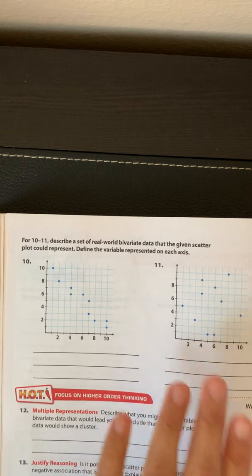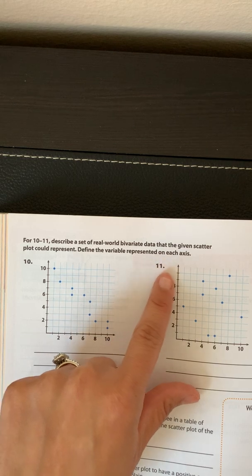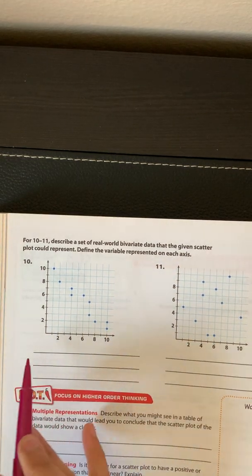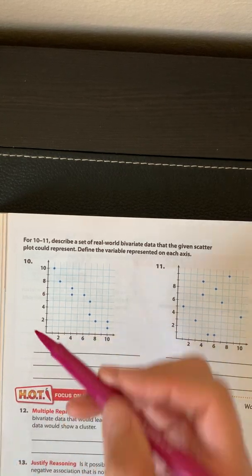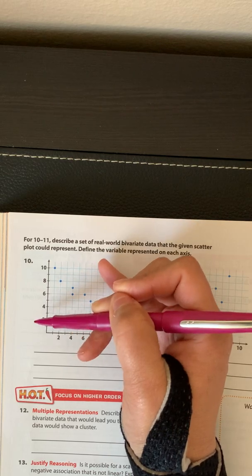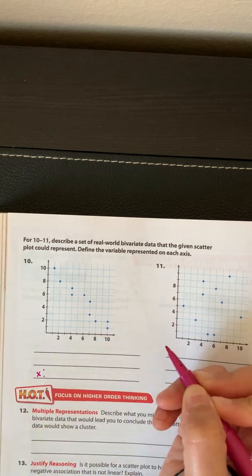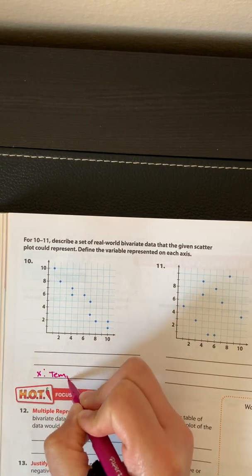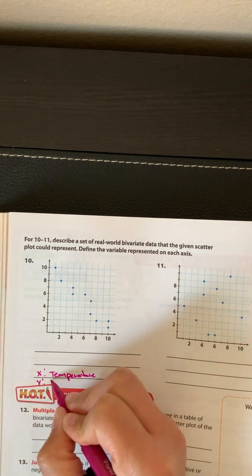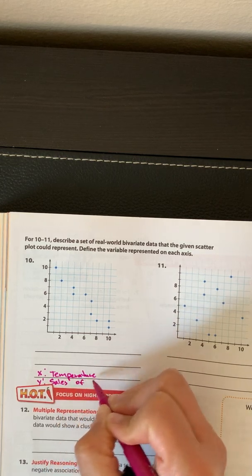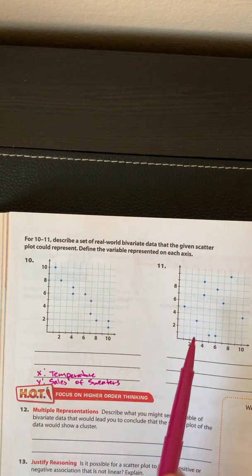And when it's asking you to make your own real-world bivariate data, it's also asking you to define the variable represented on each axis. So after you label it, you can't take mine. I already used temperature and sweater sales. You're going to have to list the X variable, in my case temperature, and then the Y variable, in my situation sales of sweaters.